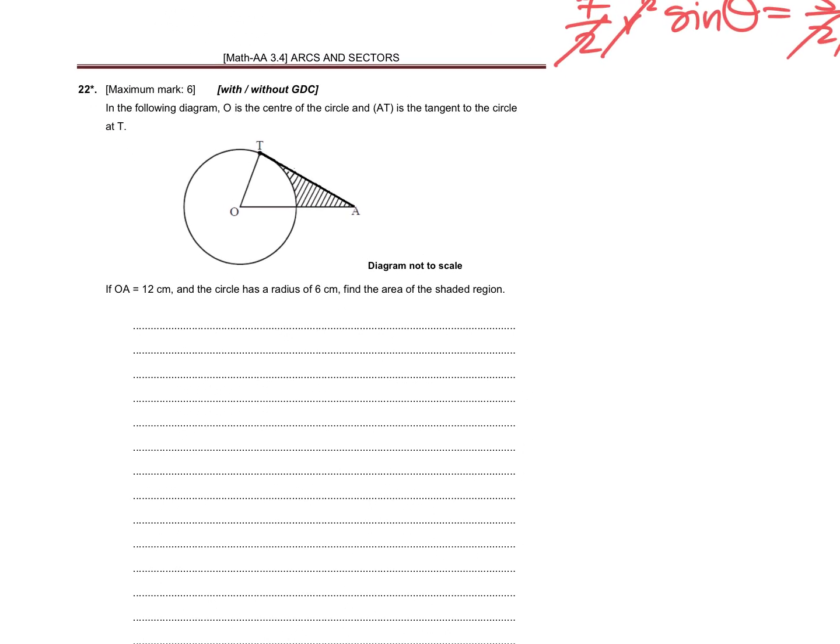All right, 22. In the diagram, O is the center and AT is tangent at T, so that means it touches the circle once at T. If OA is 12 and the circle has radius 6, find the area of the shaded region. Okay, so basically we need the area of this triangle, subtract the area of the sector.